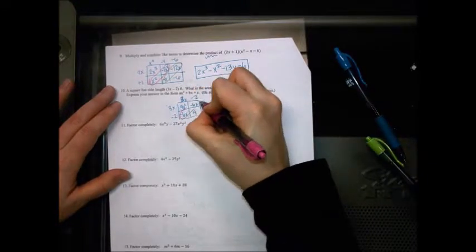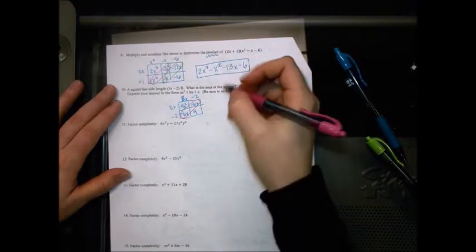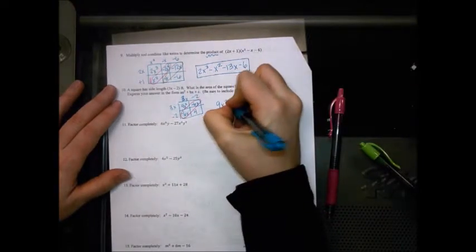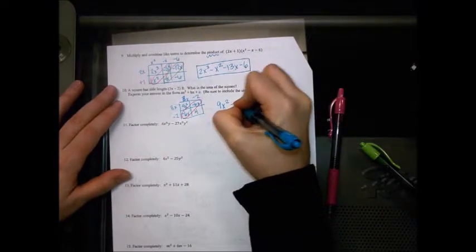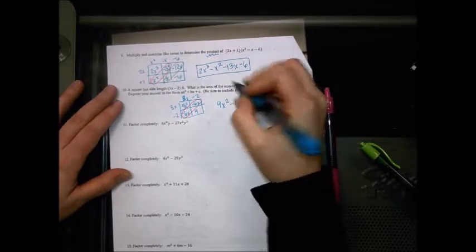Negative 6x and negative 6x are like terms. Negative 6 plus negative 6 is negative 12. So your answer is 9x squared minus 12x plus 4.